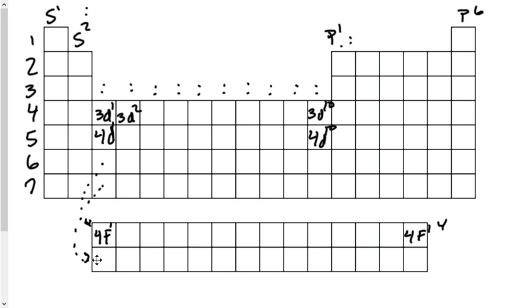And then this guy would be 5f1, counting all the way to 5f14. So this would be 4f2, 4f3, 4f4, etc., all the way to 4f14. And this would be 5f1, 5f2, 5f3, etc., all the way to 5f14. Now they are inner transitions because they're twice out of order.